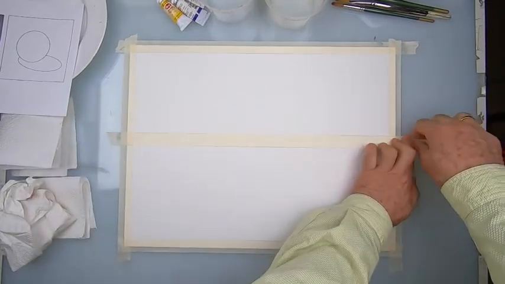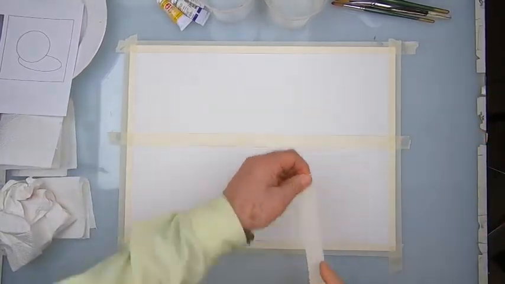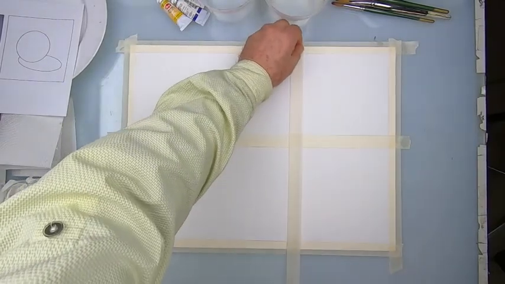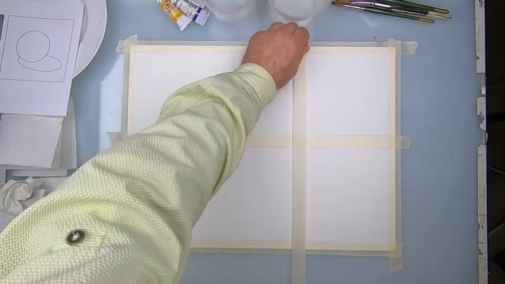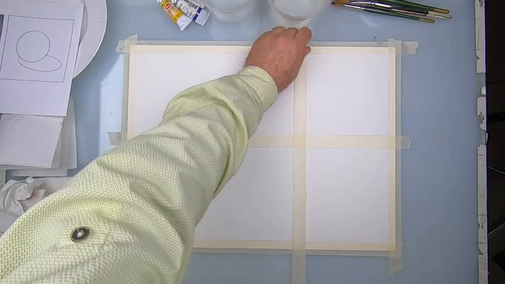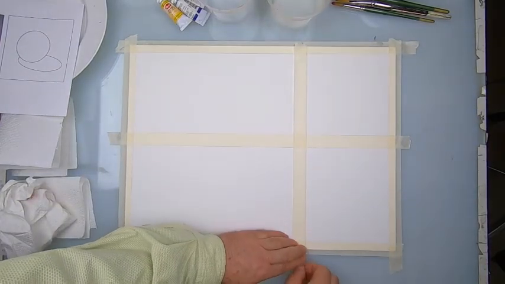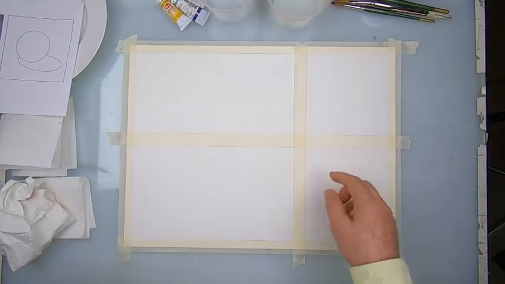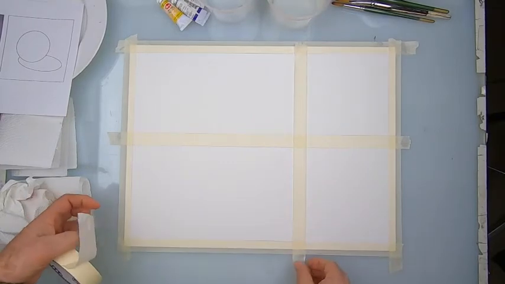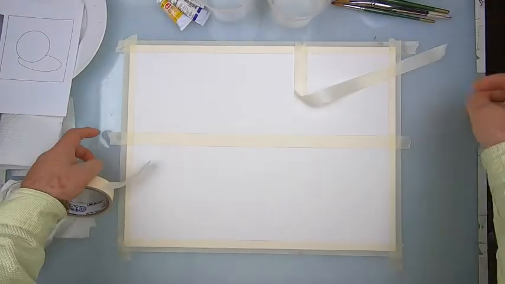Try to get it nice and straight and square to the page, right? Okay, kind of by eye here, a little bit. I'm a little high with this middle tape.